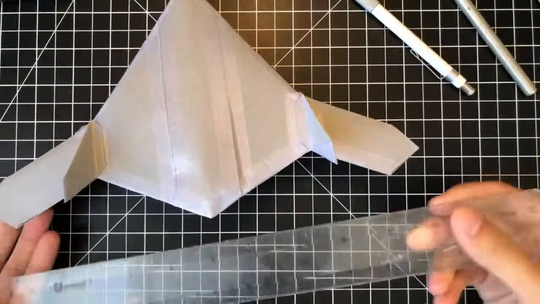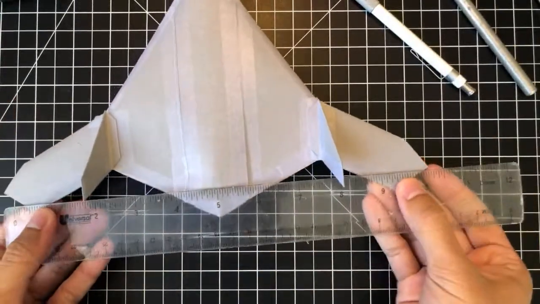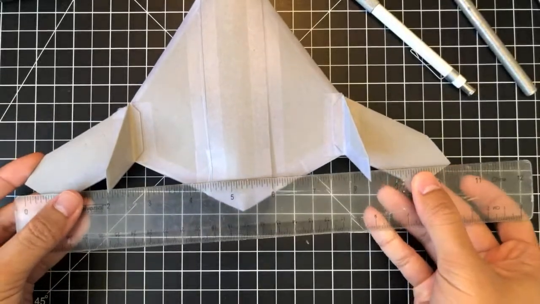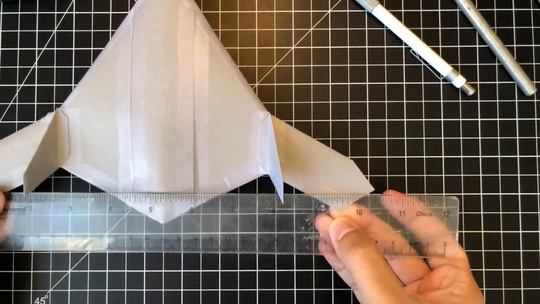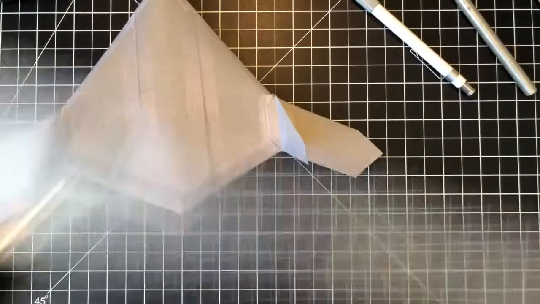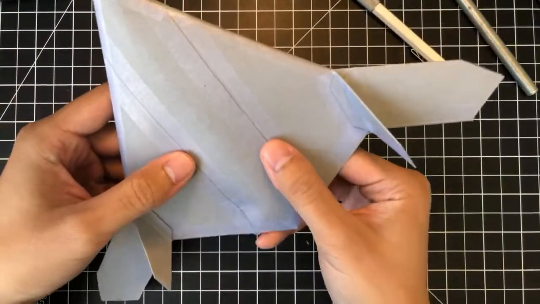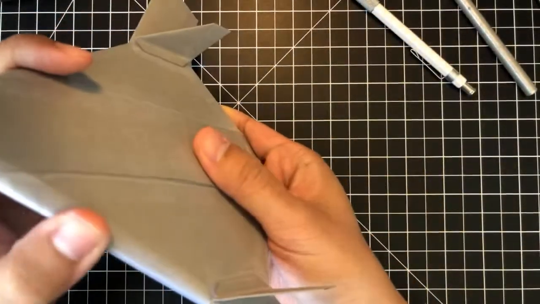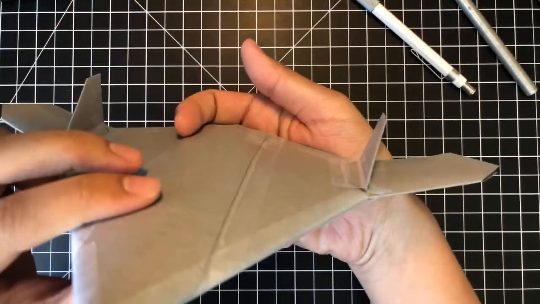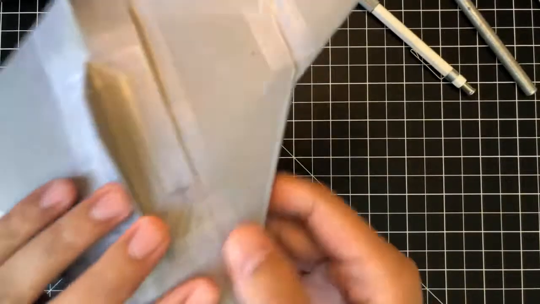I haven't actually measured this yet, but let's see. So we move our ruler a little bit over 0 there. It's about 10.5 inches, a little under 10.5 inches. So I don't know what that equates to in area for this planform. I'm sure I could scale it if I wanted to, but I don't feel like doing math right now, so we will leave that for another time.